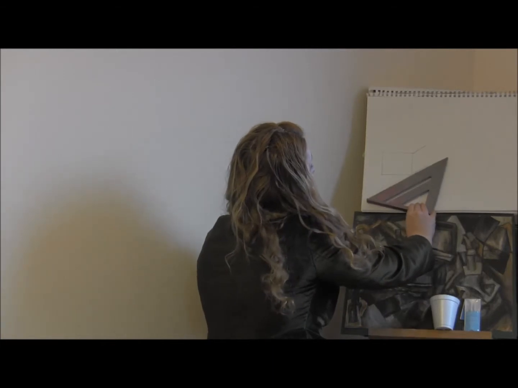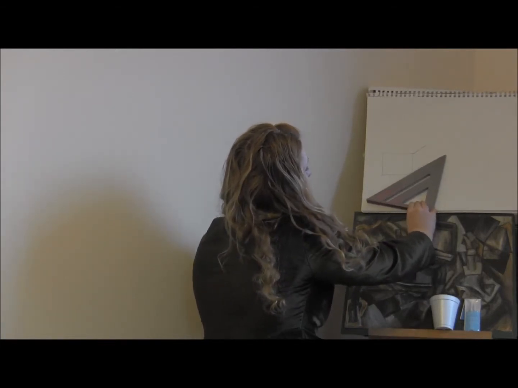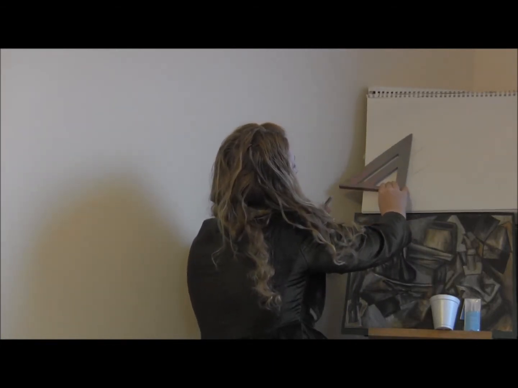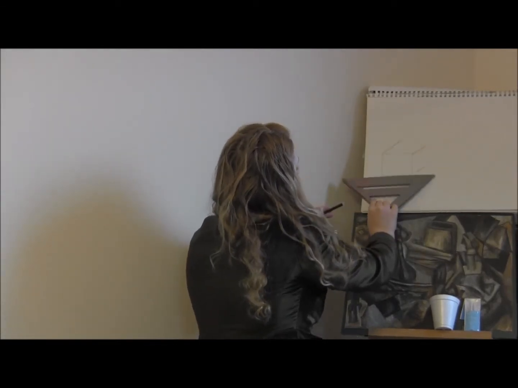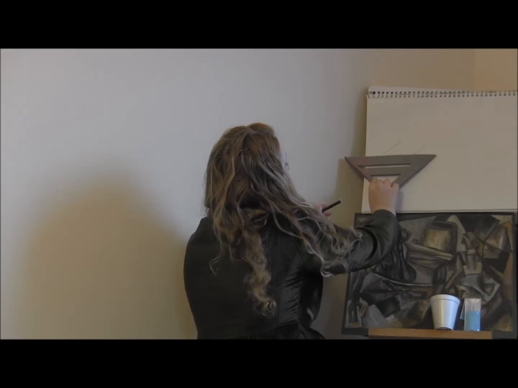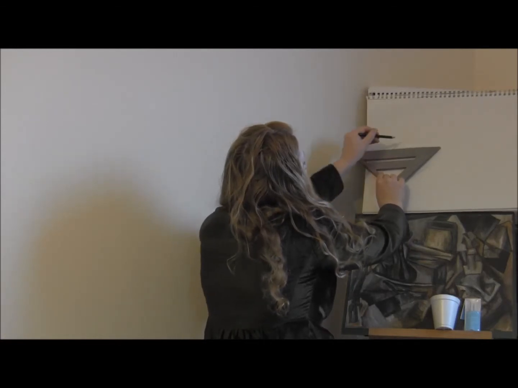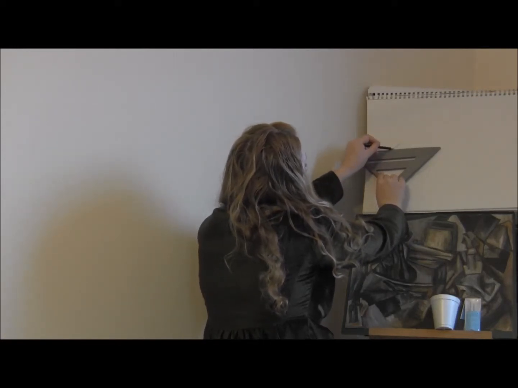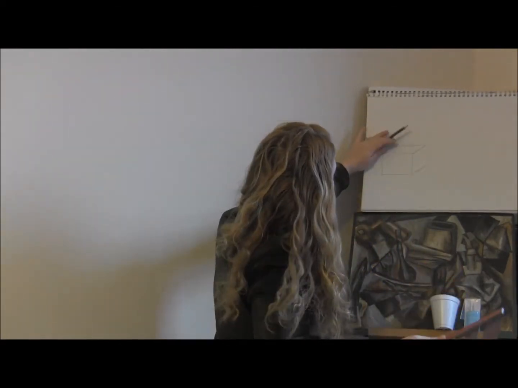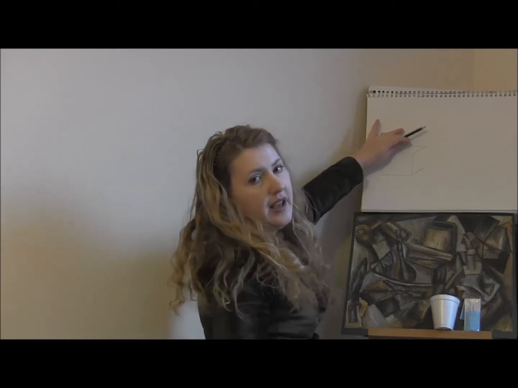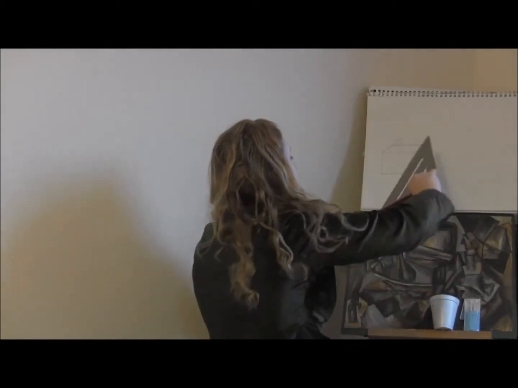And in fact, that line can get carried over to this side of the cube. This line and this line should be on the same parallel to this as well. And if you overshoot it, you can always erase a line away from your cube.